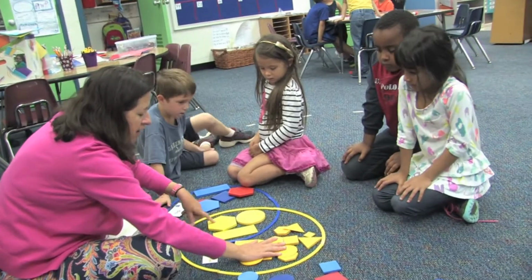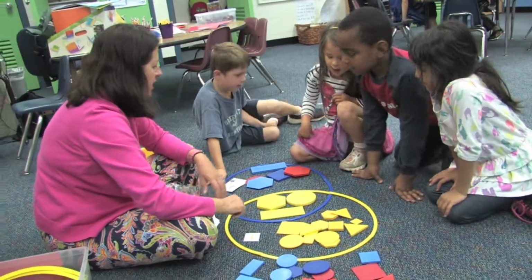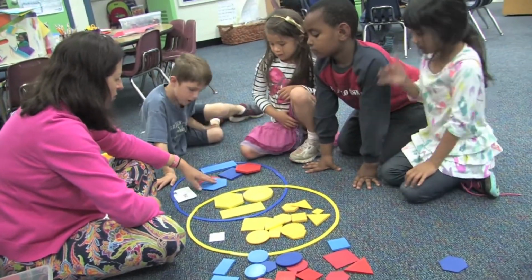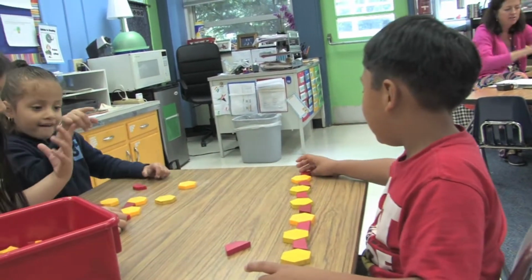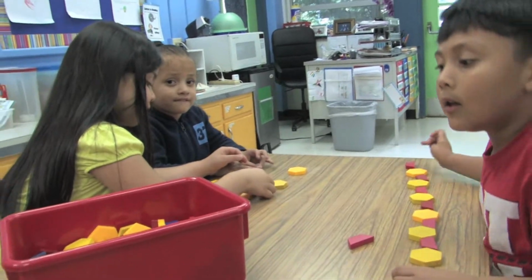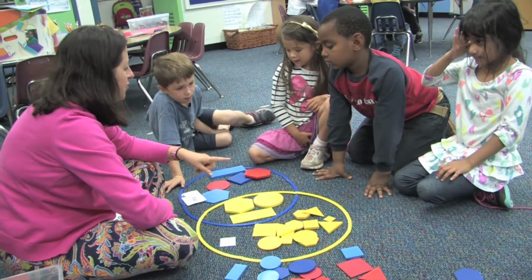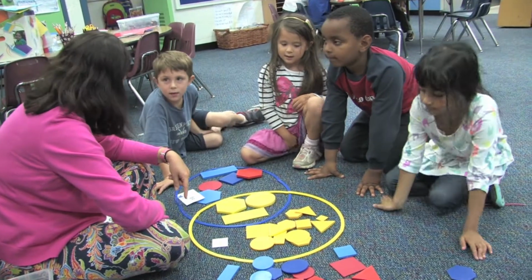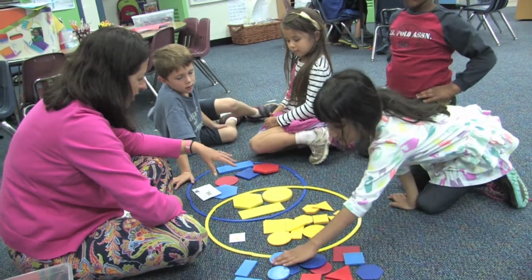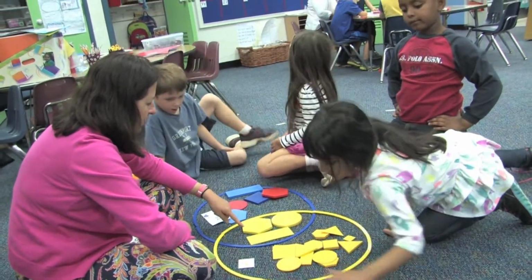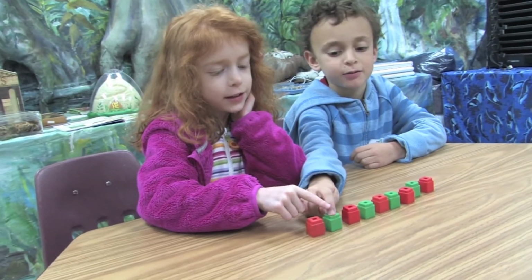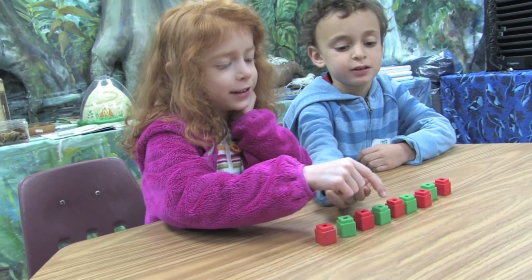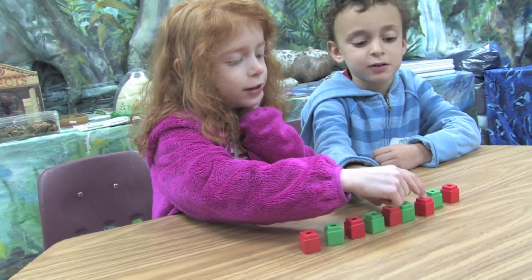Students compare objects and start building patterns of their own, naming them such as AB patterns and AAB. They learn to extend those patterns and eventually create their own, almost as puzzles for each other. This is one of the major foundations of algebra. Red, green, red, green, red.